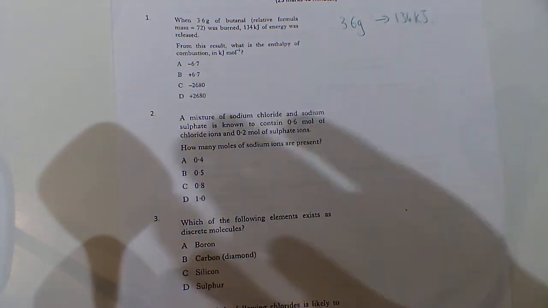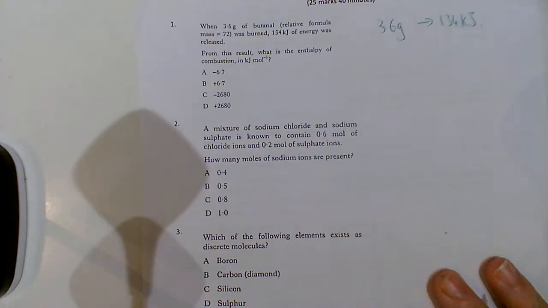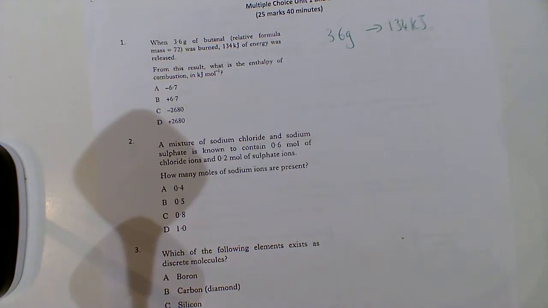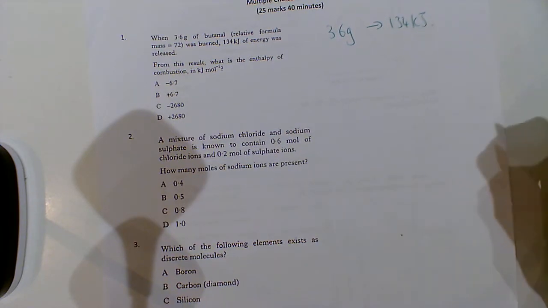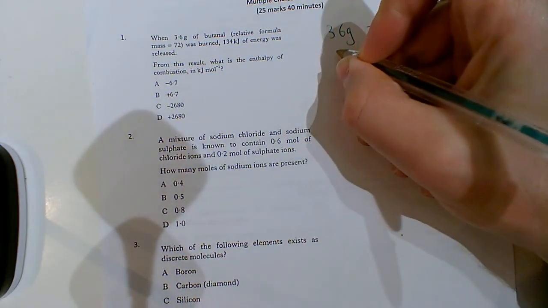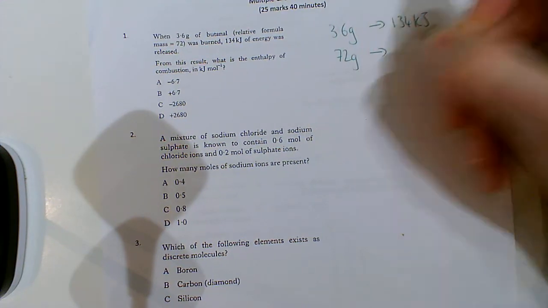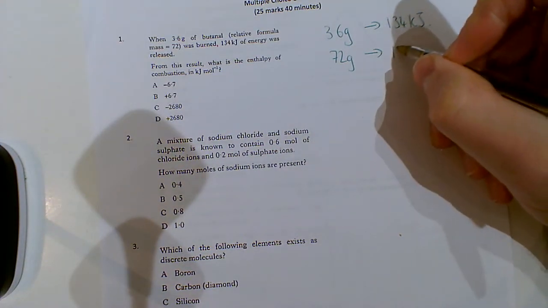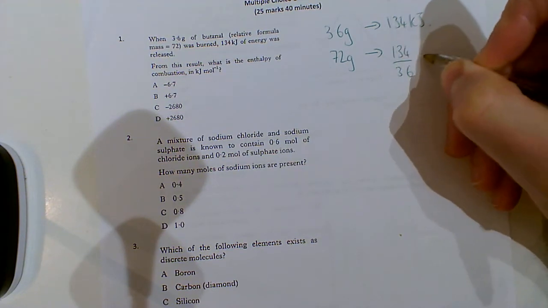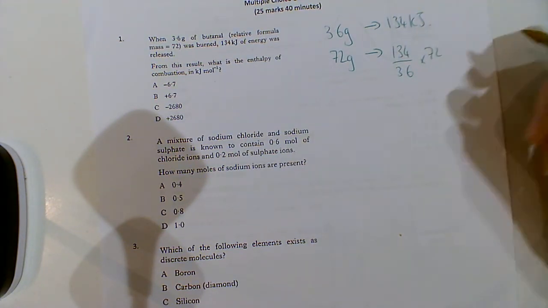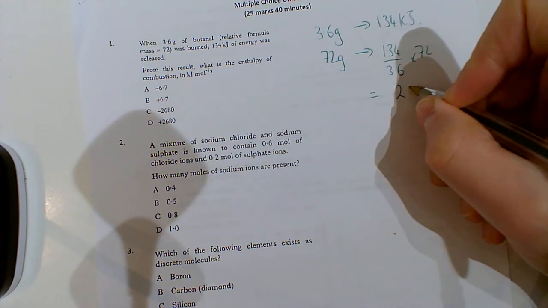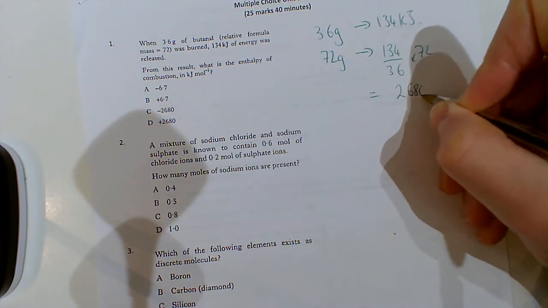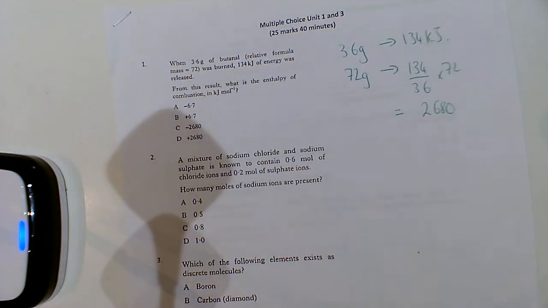Well, enthalpy of combustion, oh I'm sorry, that's quite blurry at the side. Enthalpy of combustion is the enthalpy when 1 mole is combusted. And 1 mole is 72 grams. So what you're going to be doing here is your 134 divided by your 3.6 multiplied by 72. And when you do this, you get a number which is 2,680. Now this is an enthalpy of combustion, and so enthalpies of combustion are always negative because it's an exothermic reaction. So our answer is going to be C.